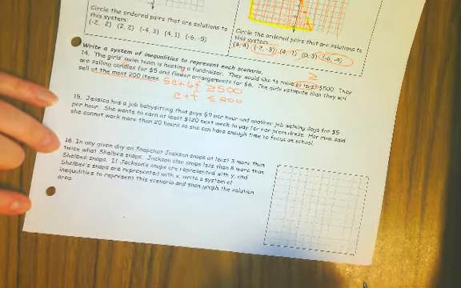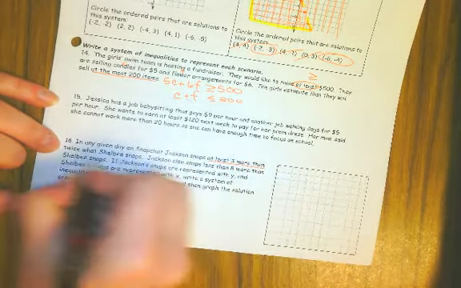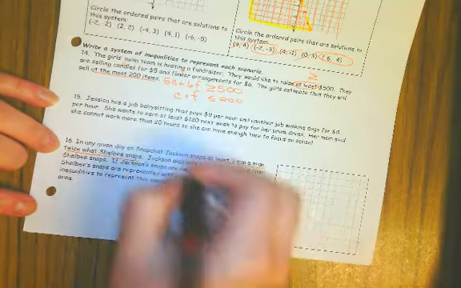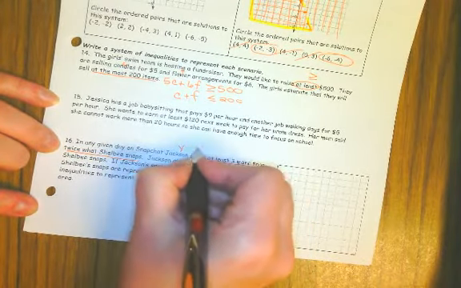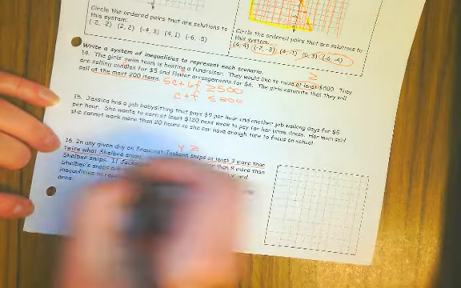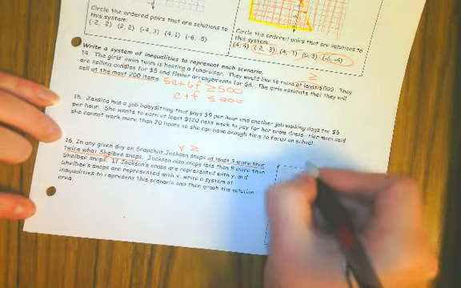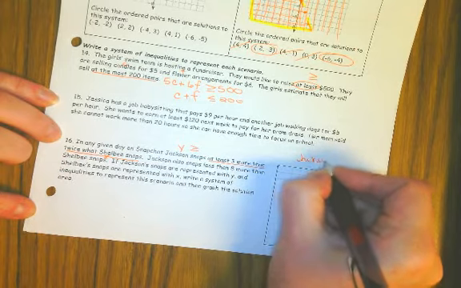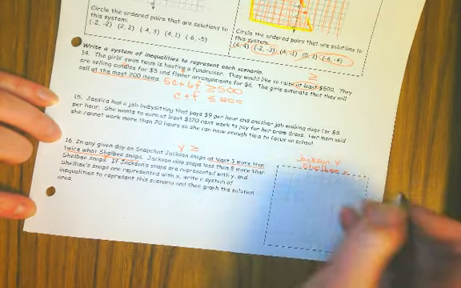Okay, alright, on this one here I'm going to do number 16. In any given day on Snapchat, Jackson snaps at least 3 more than twice what Shelby snaps. So I'm going to make Jackson my Y, because I can already tell I'm going to have Y is at least. And then I'm going to make Shelby my X. So Jackson will be the Y, and Shelby will be the X.